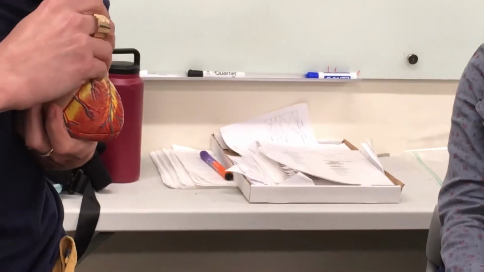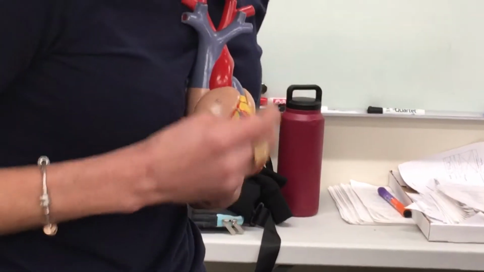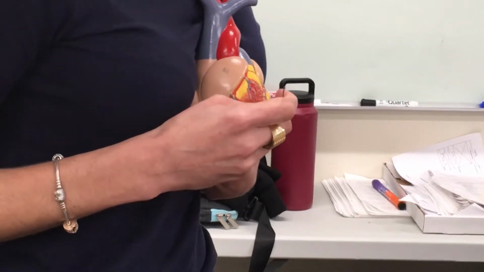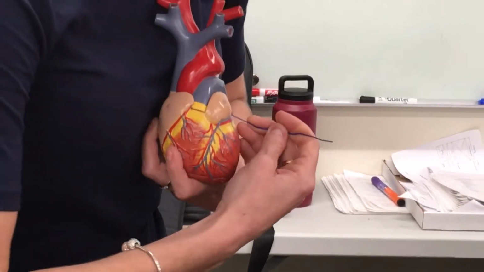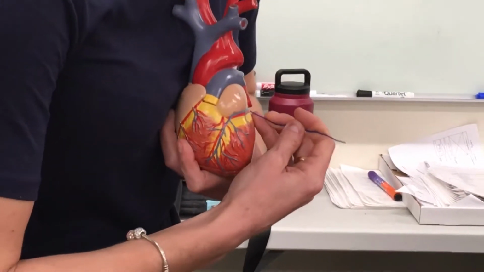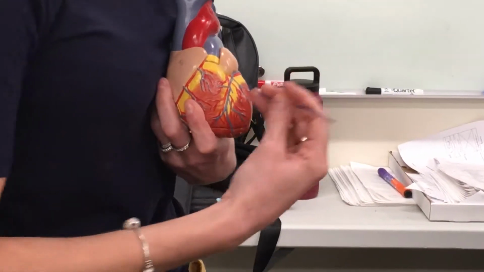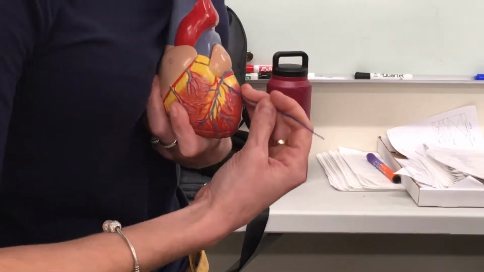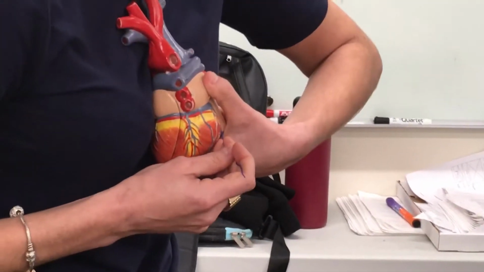So you have the left coronary artery splitting into two, and when it goes down between the ventricles, it's called the anterior interventricular artery. But when it goes like a circle around the left ventricle, the left side of the heart, so between the left atrium and the left ventricle, this is the circumflex artery. And then here's the circumflex artery, so it goes around and ends here.